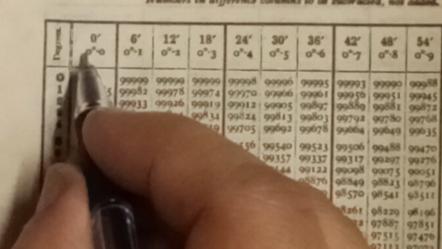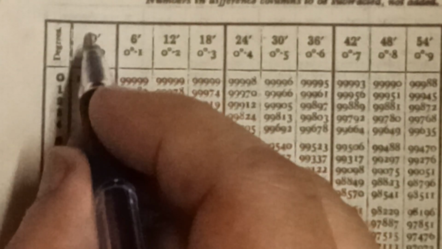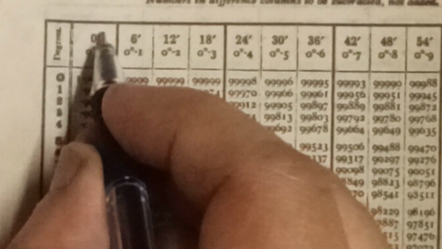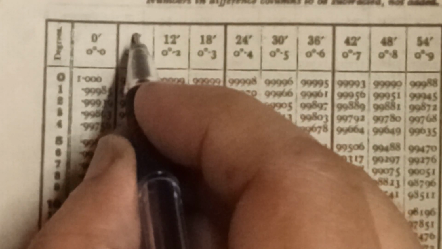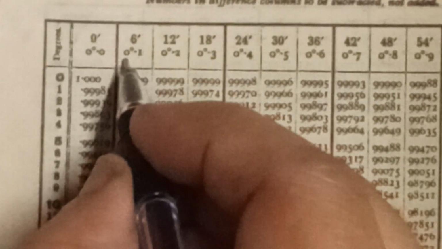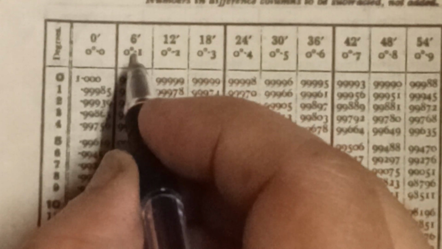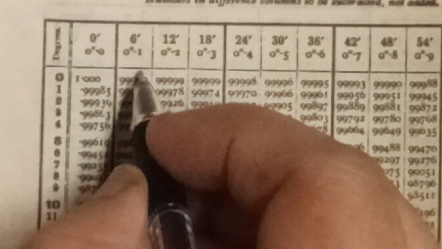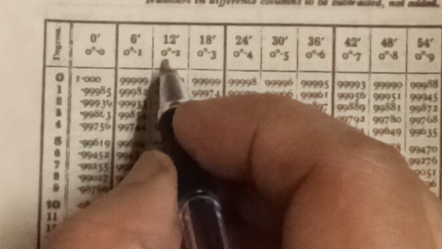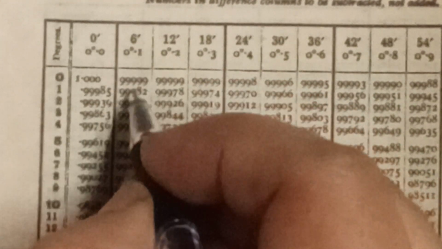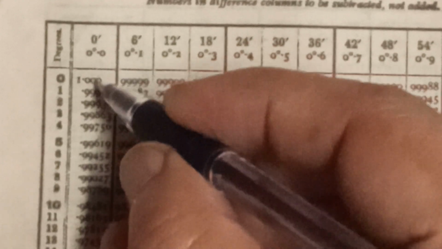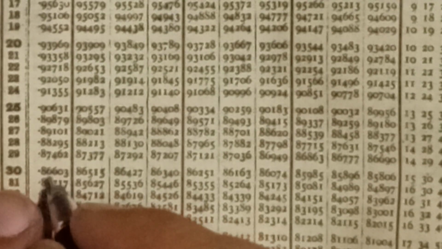Here it is written 0 degree, and on the upper side is written 0 minute, and the next column is 6 minutes, which is 0.1 degree, also 12 minutes is 0.2. We do not require these values, we only require this value, which is equal to 0.8660.